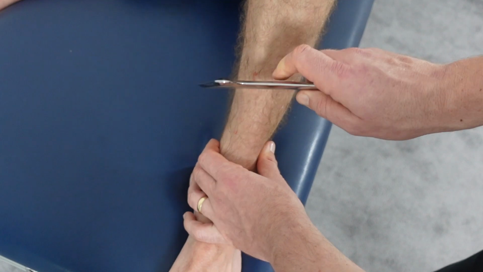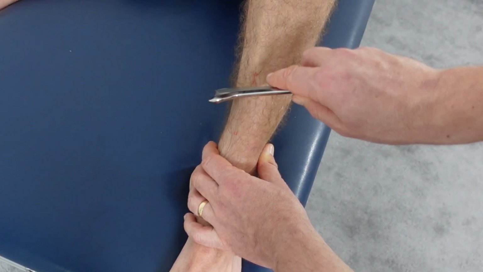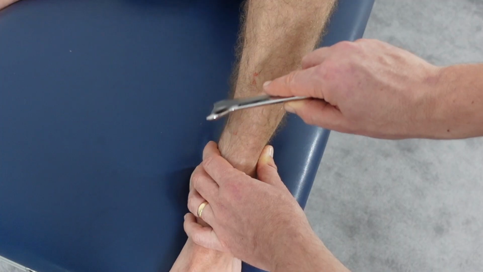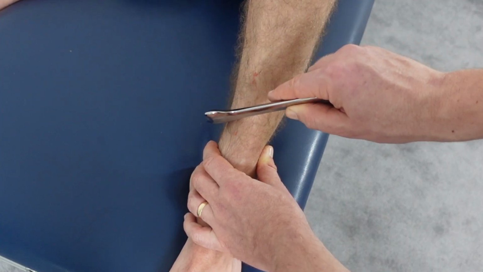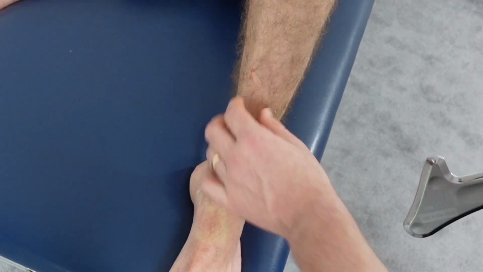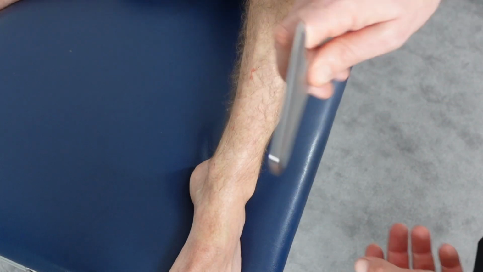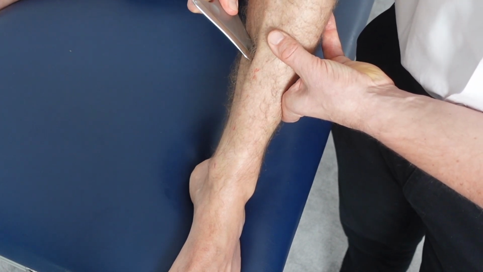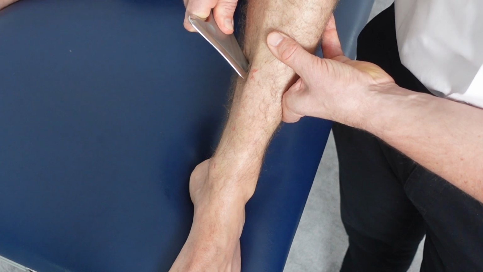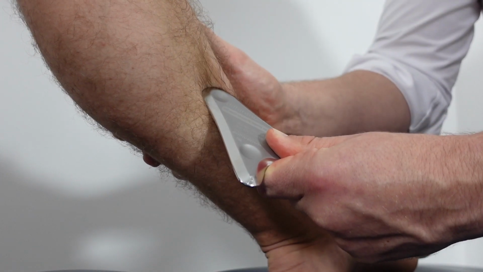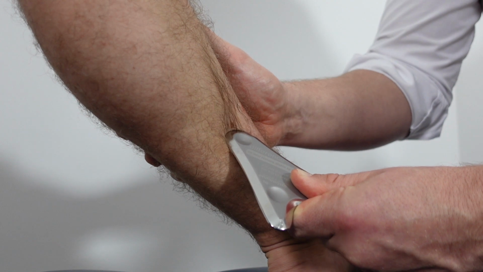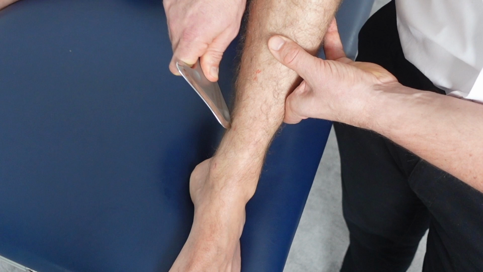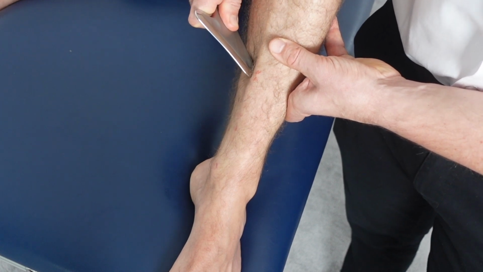We can also use the rock blade to do some instrument assisted work over this area. And if I just lightly rub repetitively over this area, this is called feathering. This can lead to some temporary pain relief over this region. We can use it in a bit more of a focused way with some more pressure, and once again come down the back of that tibia, that shin bone, as we were doing with our fingers, but this is another way, and perhaps a way which helps reduce fatigue in your hands, especially if you're doing a lot of hands-on work.